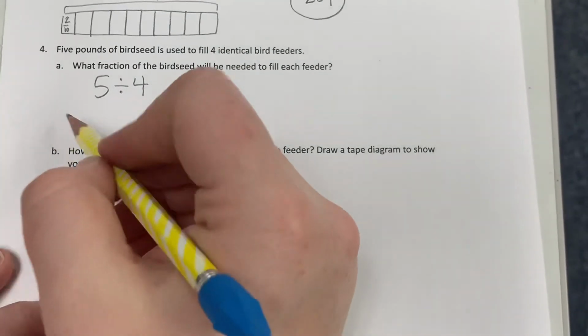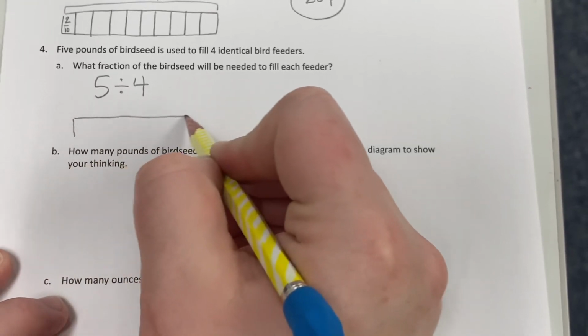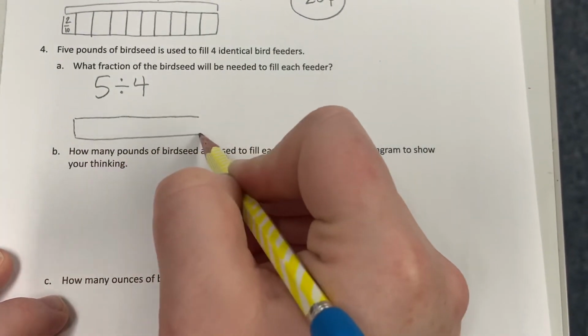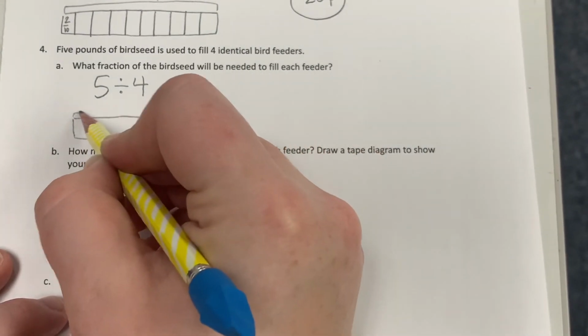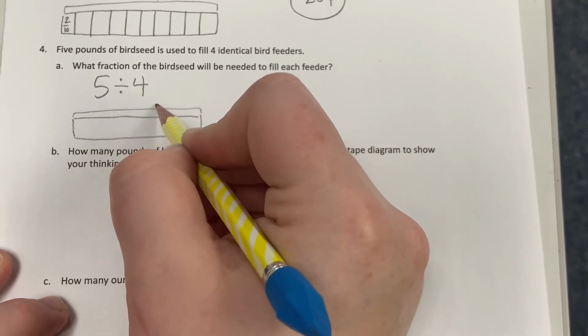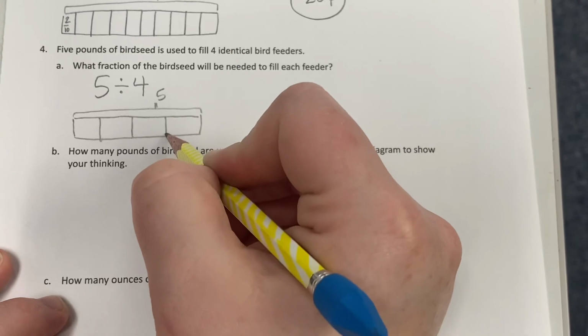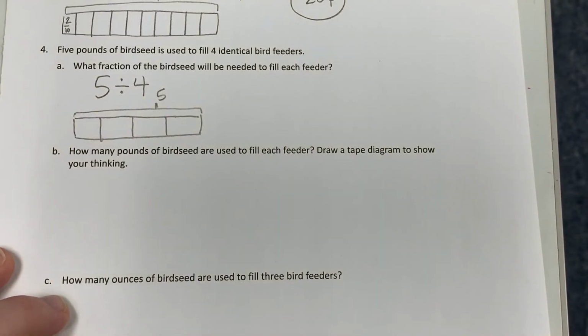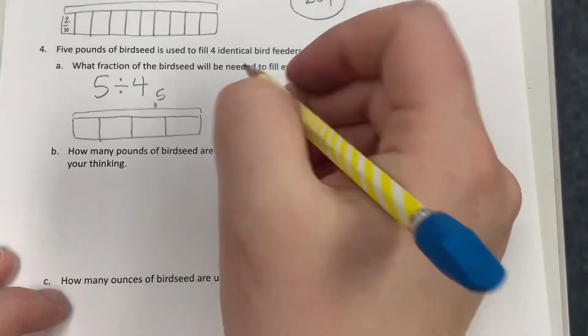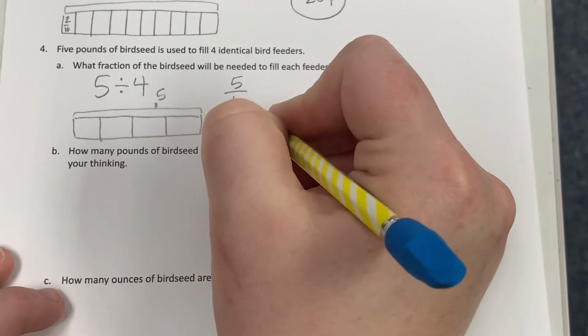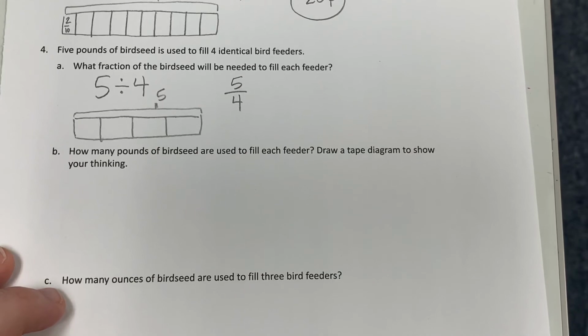So our whole tape diagram is worth 5. And how many times do you need to split it? 4. How would you write 5 divided by 4 as a fraction? 5 over 4. Do we need to do some division?